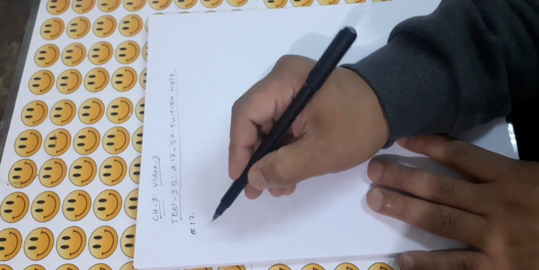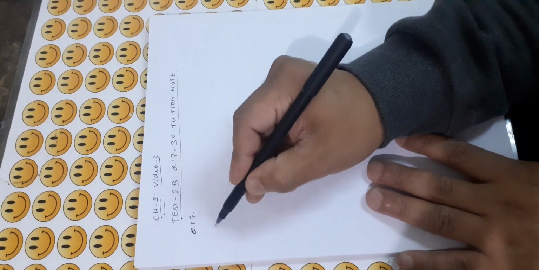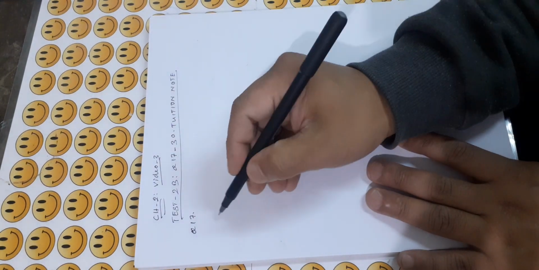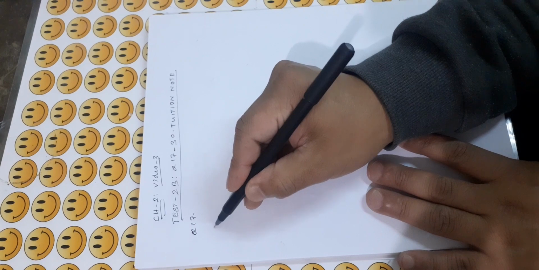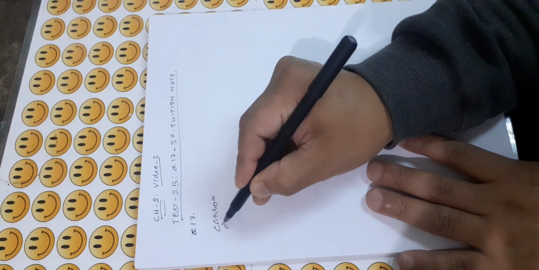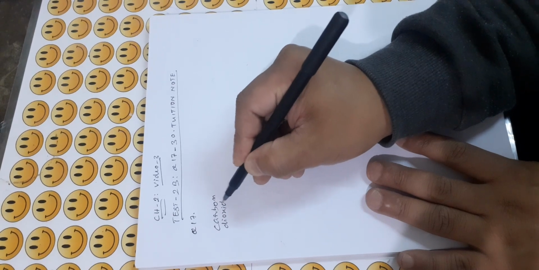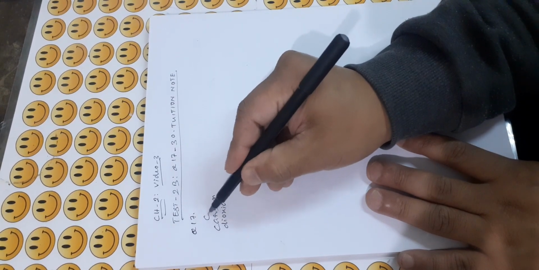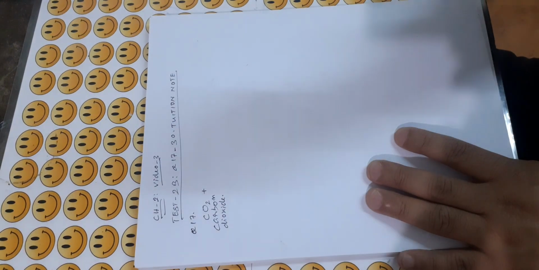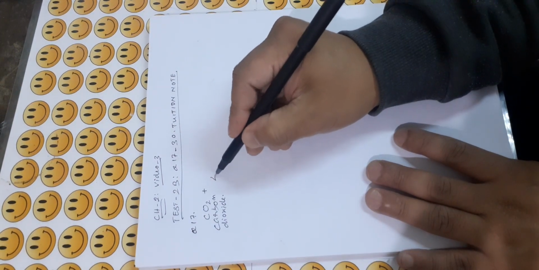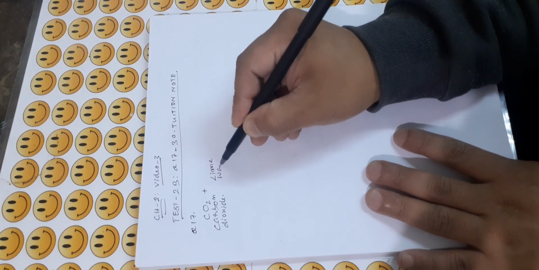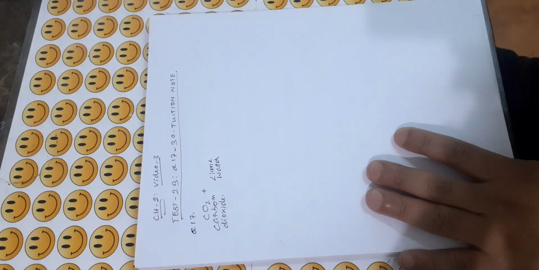Now we know from the last class that when carbon dioxide is passed through lime water, write down the equation on the left hand corner. Carbon dioxide, write the formula above it. You know the formula, right? CO2 is passed into lime water, a little bit below the plus sign. This is the common name, lime water.